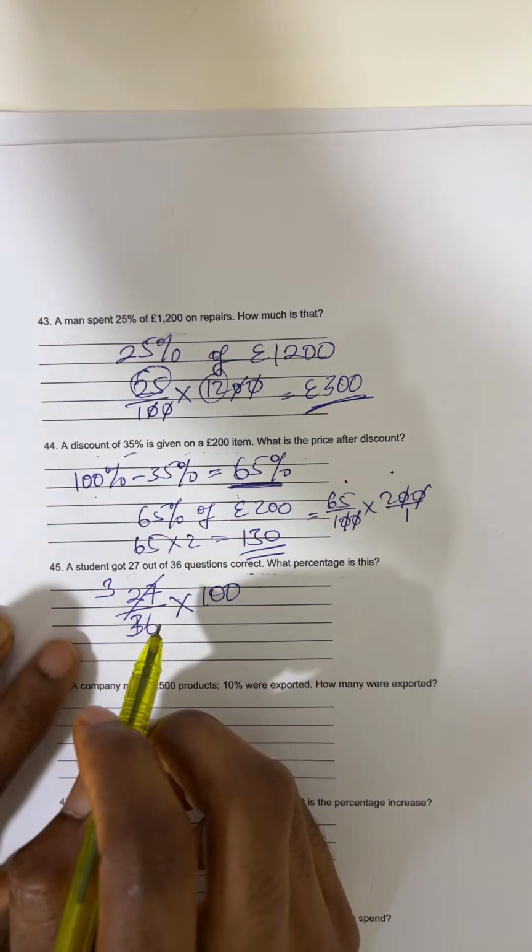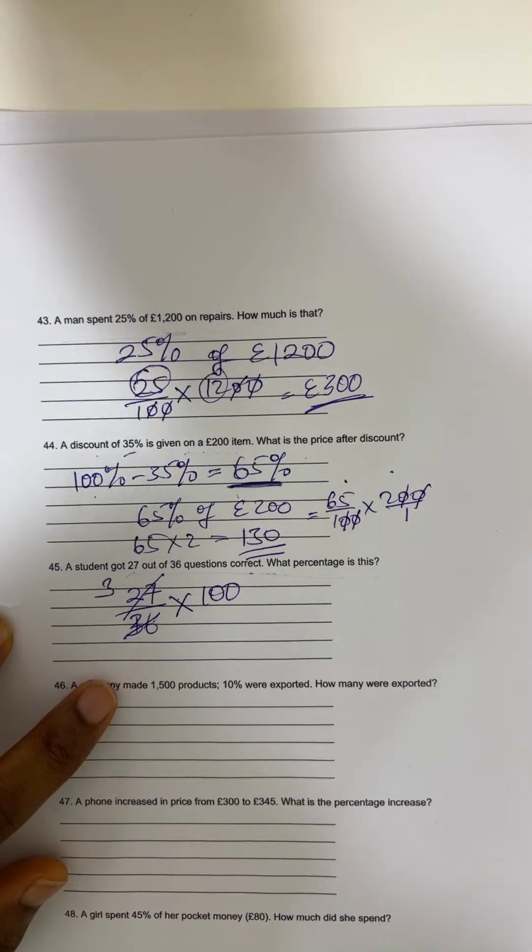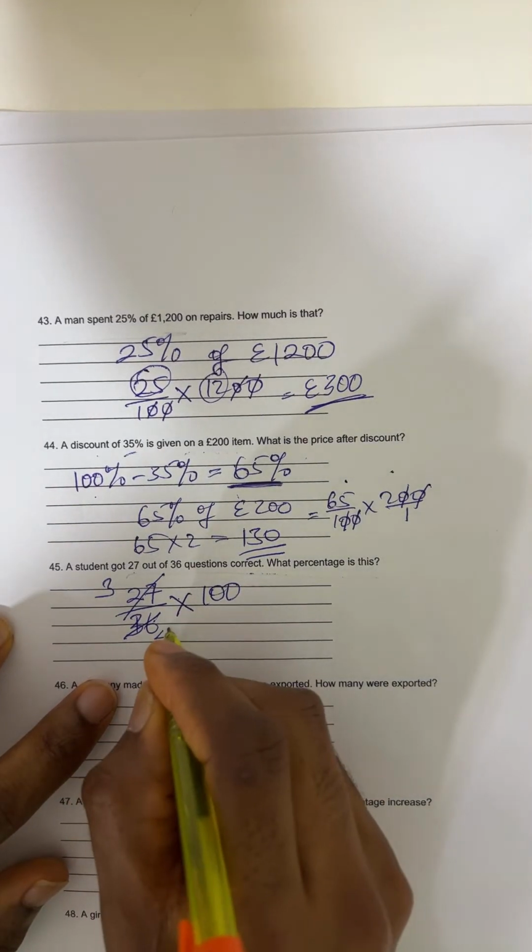So when you divide, I want you to tell me, if you divide 36 by 9, what do you get? Suleji, are you still here? If you divide 36 by 9, what do you get? The answer is 4.